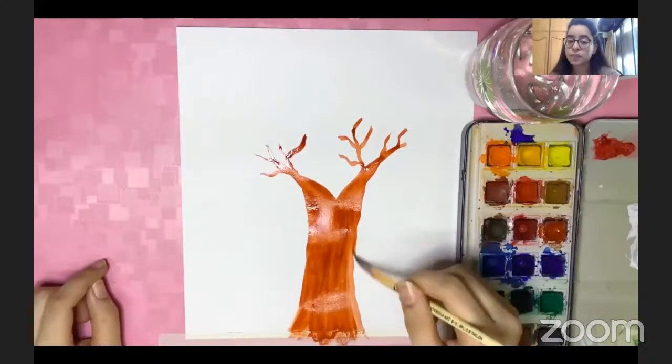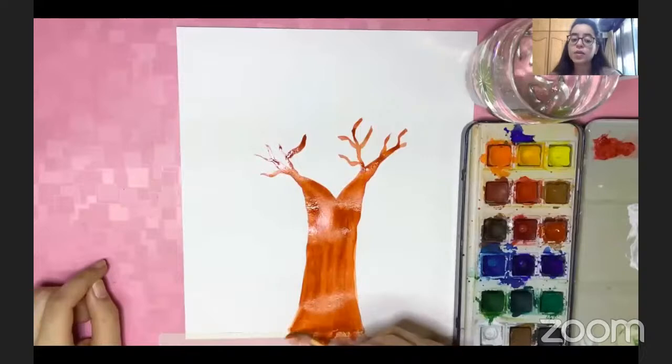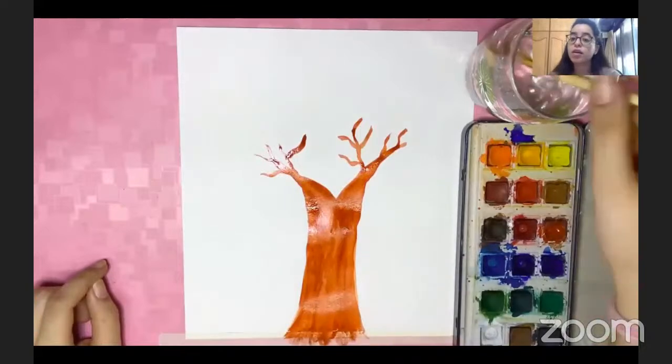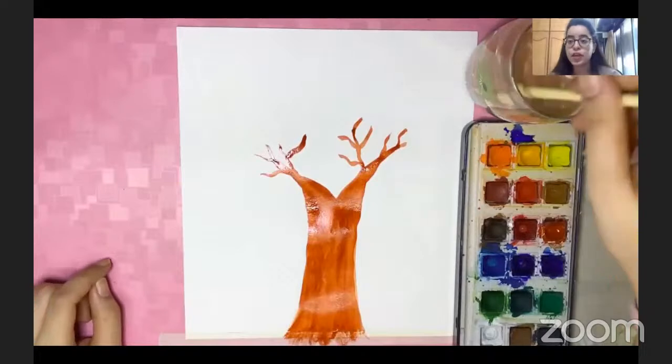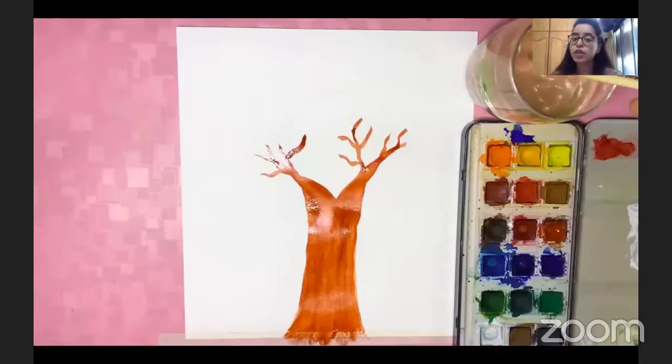Nicely covering all the blank spaces with brown so that our trunk is ready. Awesome. So this is the trunk of the tree that we have drawn. Let's wait for a minute for the trunk paint to dry up so that we can proceed with our next step.